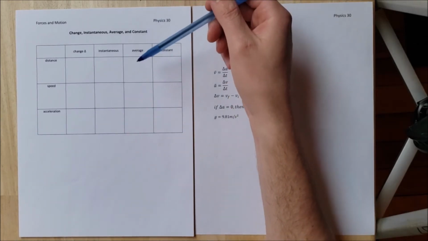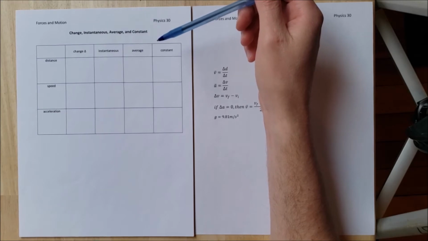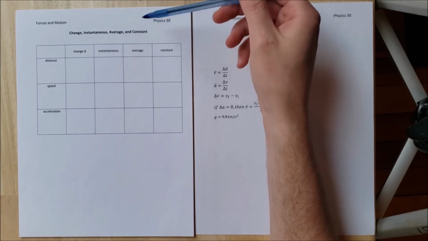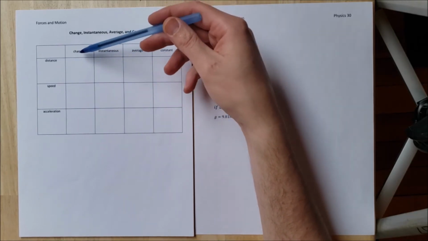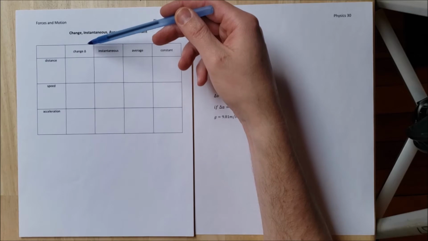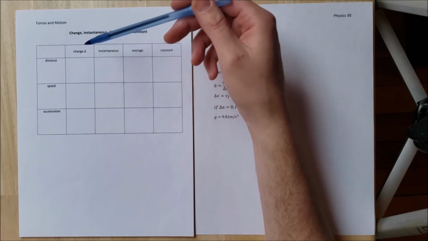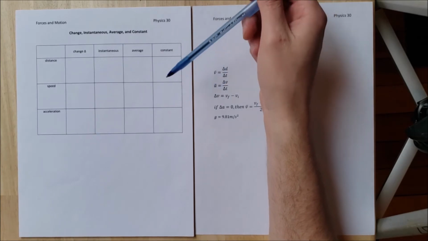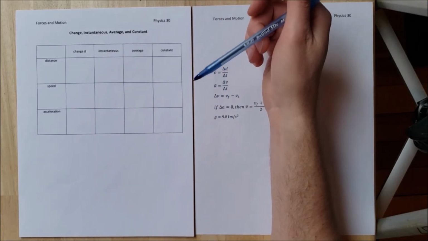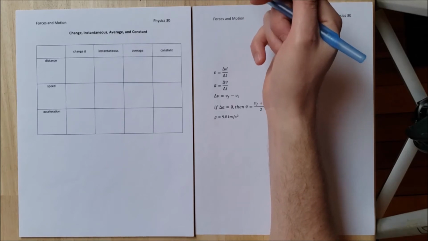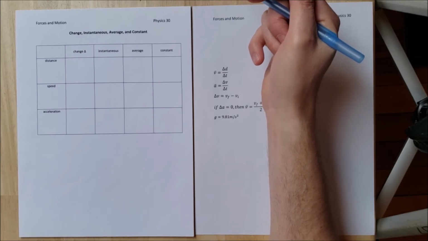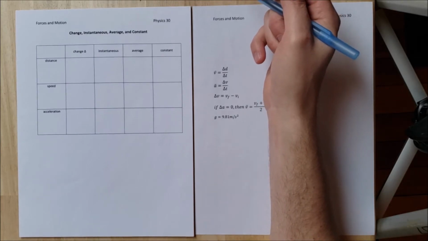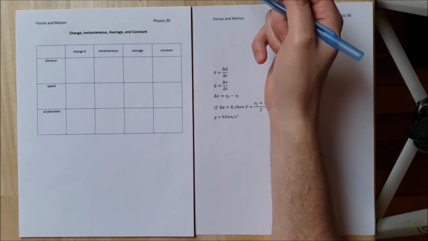So you'll notice that I posted a document that has this little table here, and we're talking about distance, speed, and acceleration, and how we can define them based on the change in distance, instantaneous distance, average distance, and constant distance, and the same with speed and acceleration. This is what would normally be notes on the board, so we'll just go through this a little bit right now. And then I think I'll give maybe the first 3 questions. I'll go through with that to get you started.